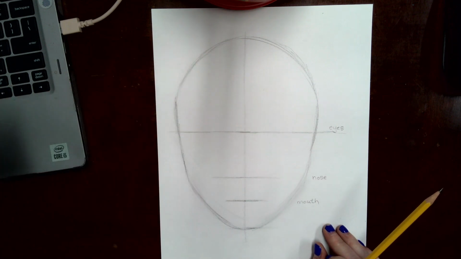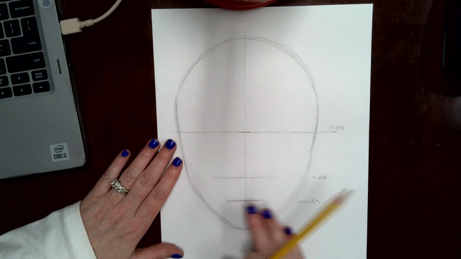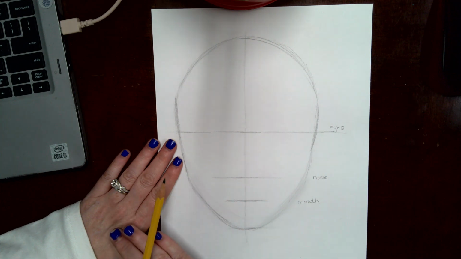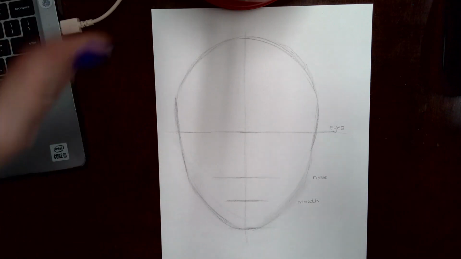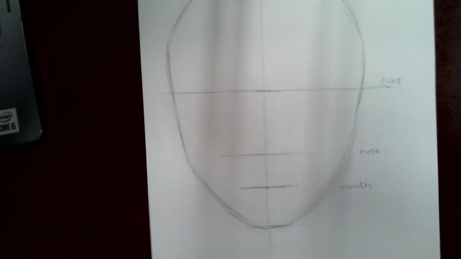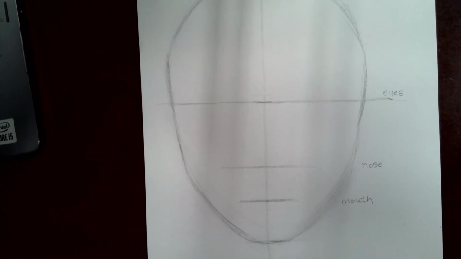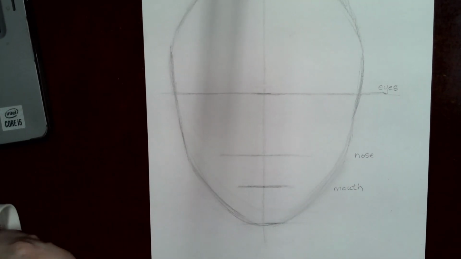In the previous video, we started with drawing the shape of the head, and then we did our guidelines. So we're going to focus in on the eyes. I often say that's where you really want to make sure that you spend most of your time, because if you don't get the eyes right, a lot of the other parts of this are not going to be believable.